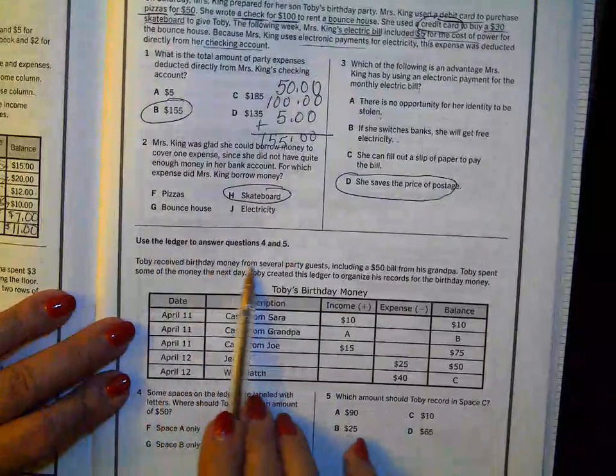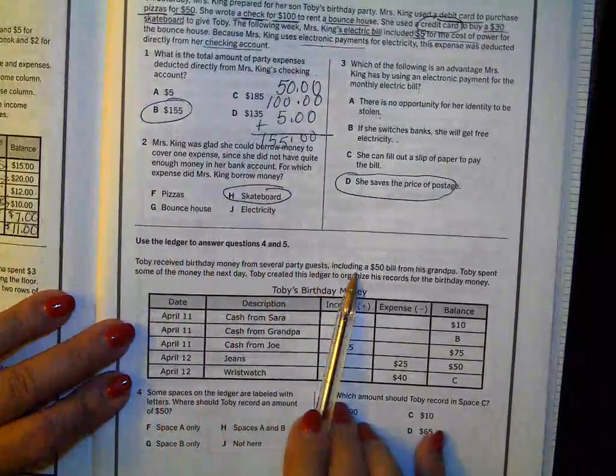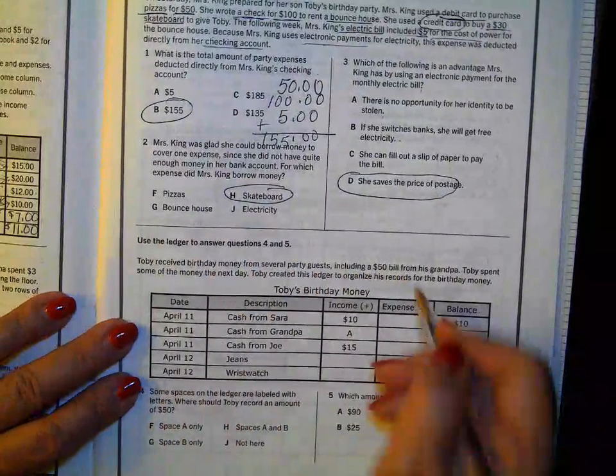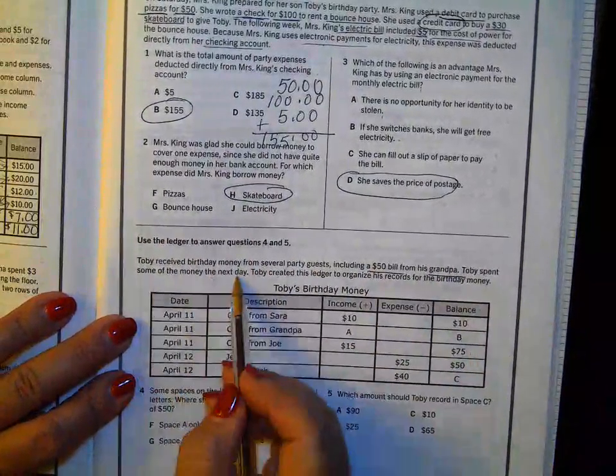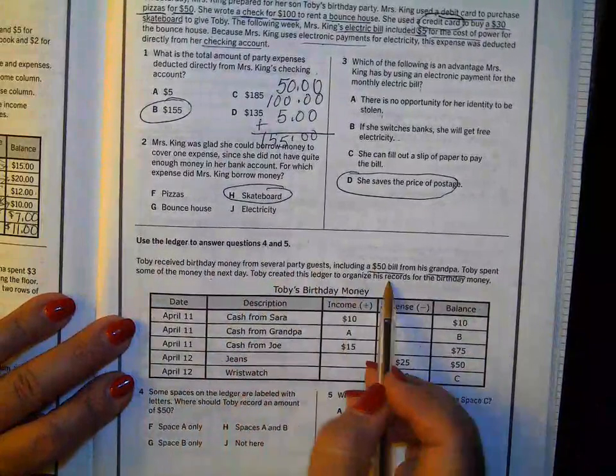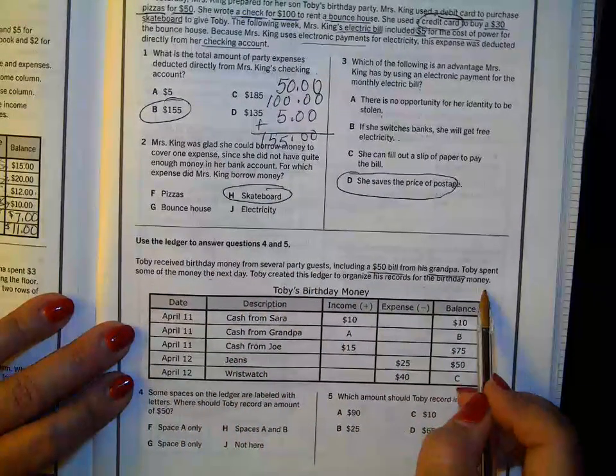Toby received birthday money from several party guests, including a $50 bill from his grandpa. Oh, that's cool. Now, Toby spent some of the money the next day, so Toby created this ledger to organize his records for the birthday money.